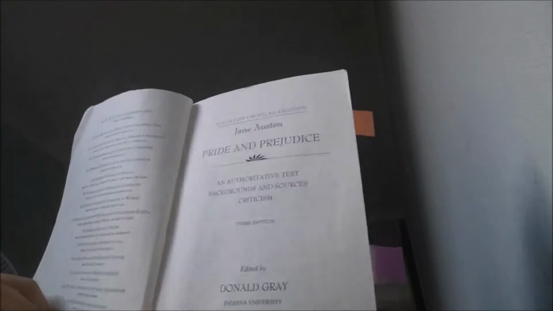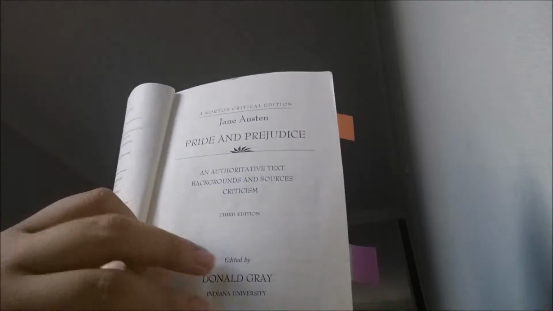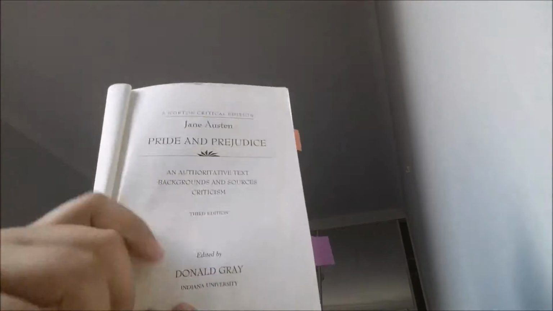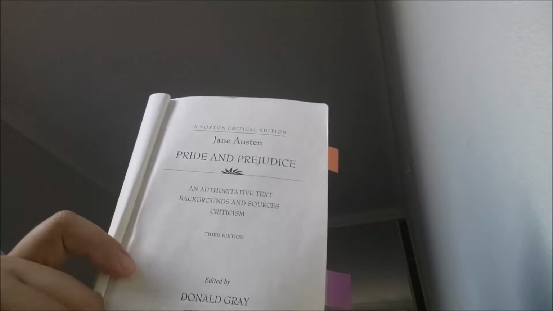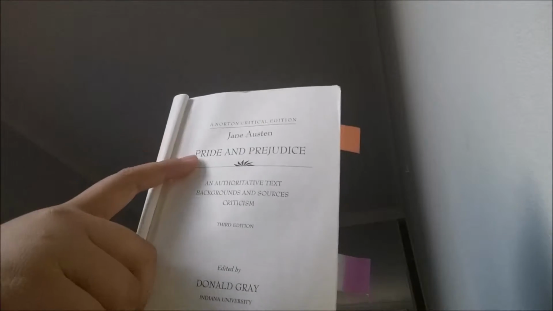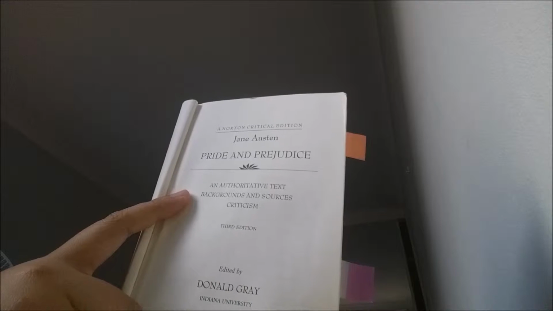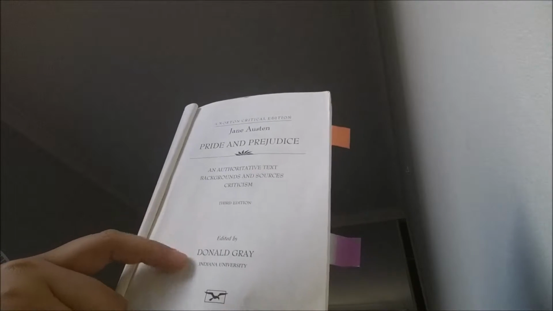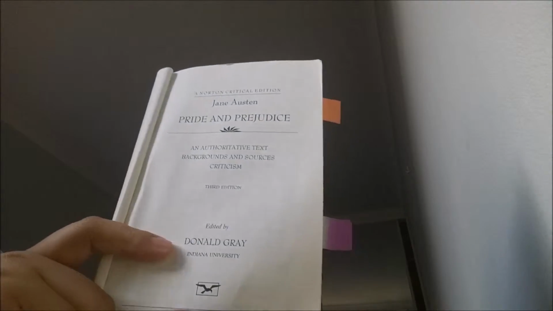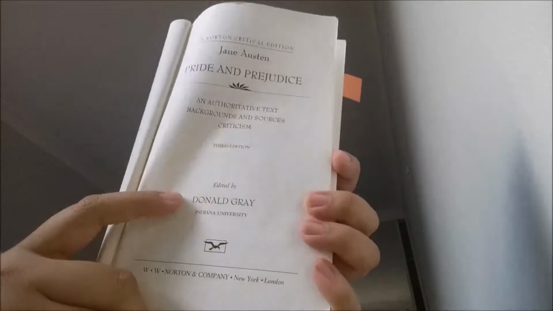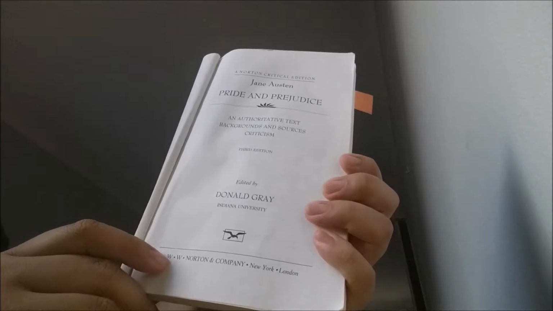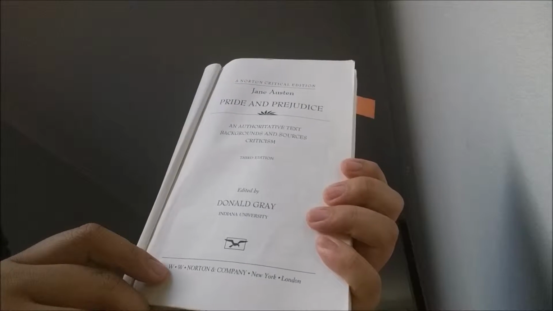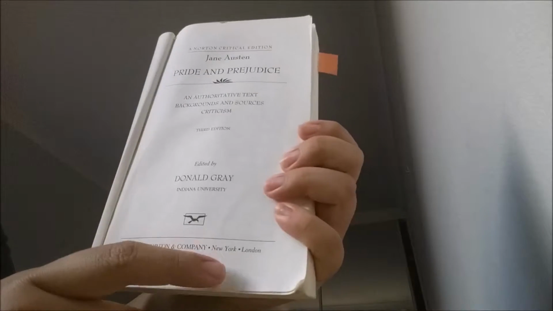On the recto side is the complete title page, where we can see the author of the book, Pride and Prejudice, which is Jane Austen. And we can see the title of the book, the secondary title. It includes the edition, the editor, Donald Gray, and the university he is affiliated with, the publisher, which is W. W. Norton & Company Incorporated, and where the book is published.